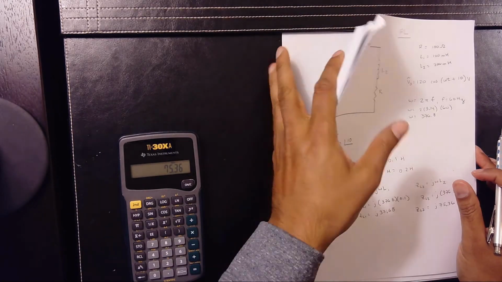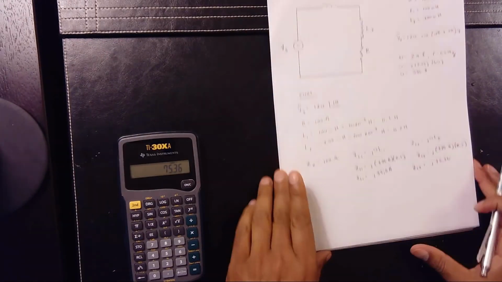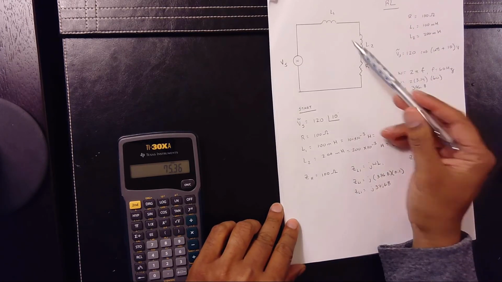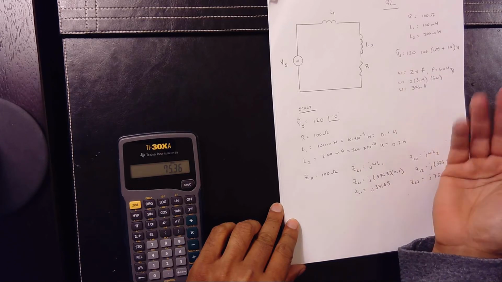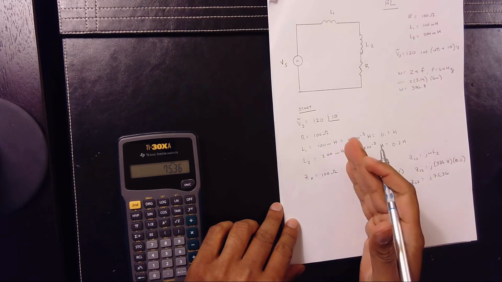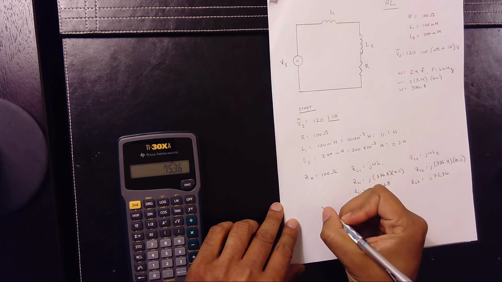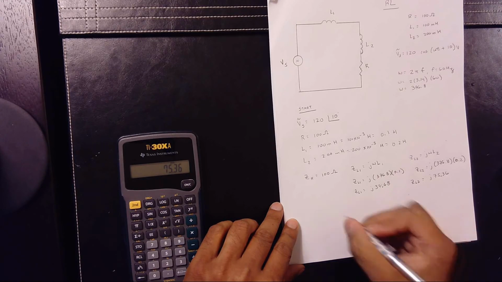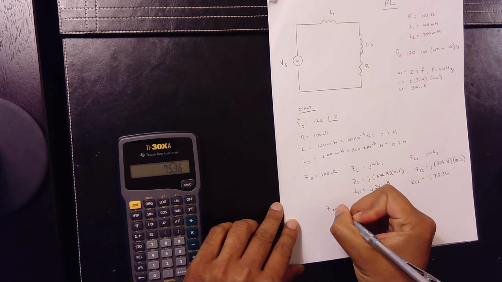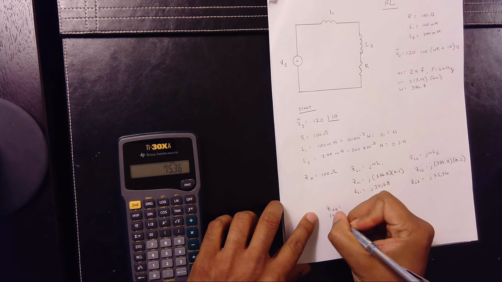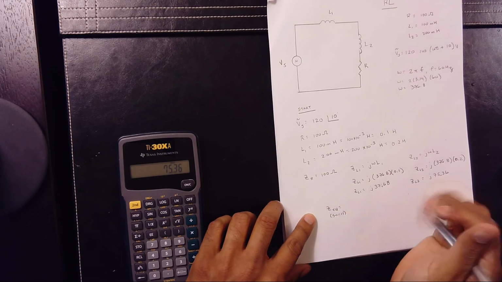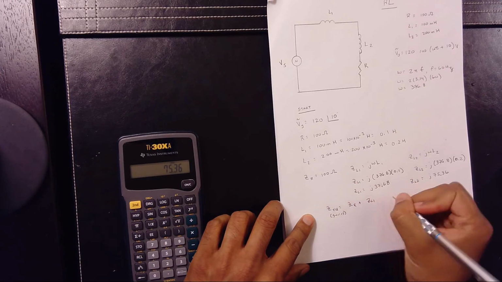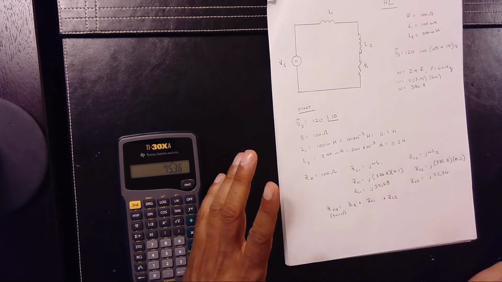Now all these components are in series. What's a series? If it's a series circuit, R series is equal to R1 plus R2 plus R3, and so on. So Z equivalent is a series, and that series is equal to Z of R plus Z of L1 plus Z of L2.